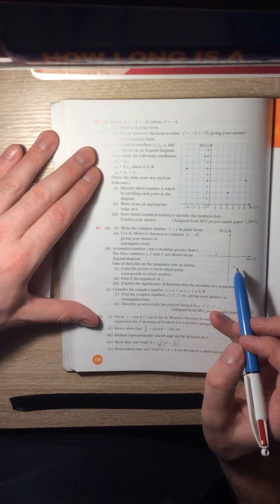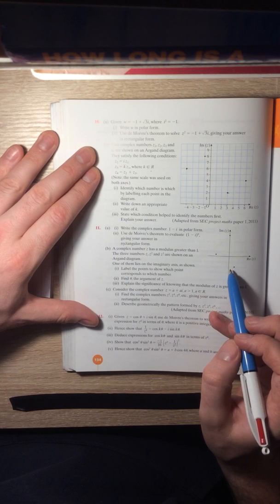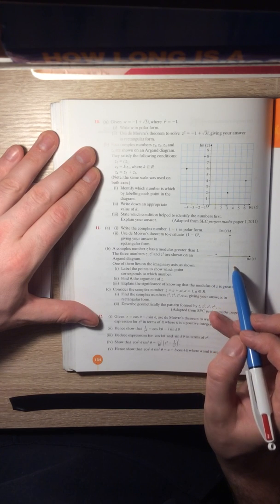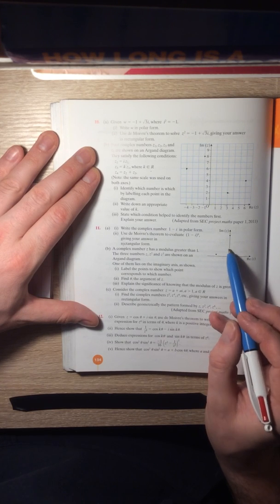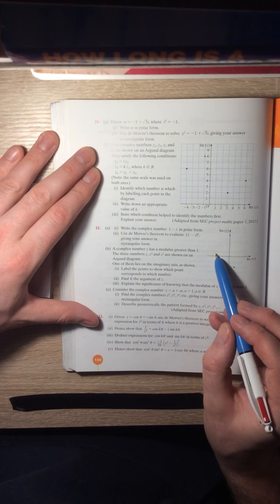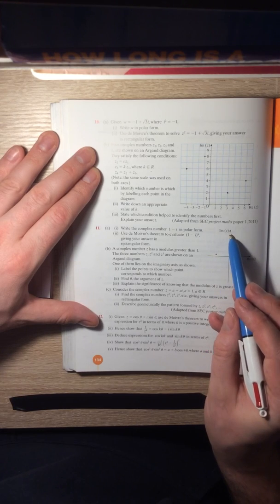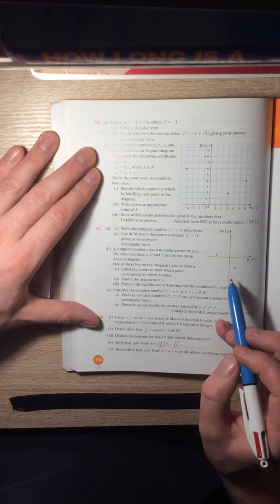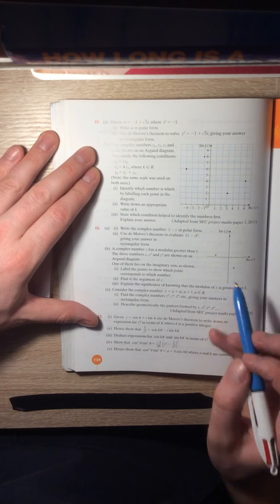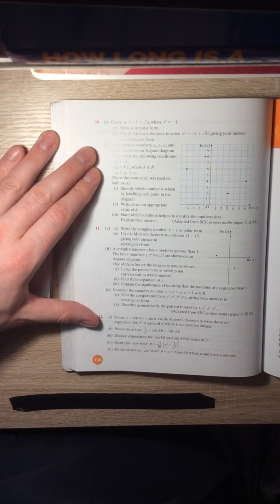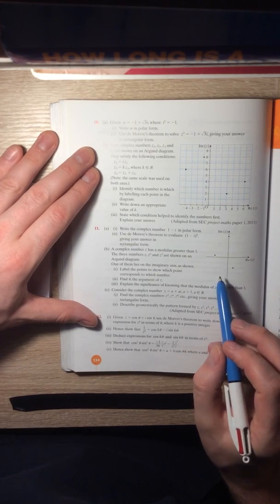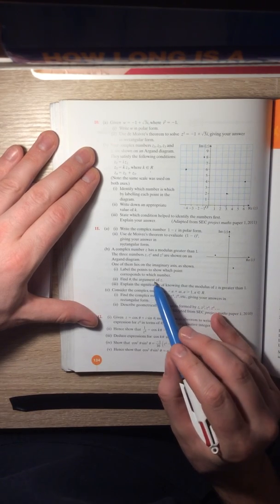So the shortest distance to the origin is, I would say, probably this one here. So that's z. When you square it, you get z squared, and when you cube it, you get z cubed. Now, I think it was a clearer diagram, to be honest, in the exam papers that this is taken from. But anyway, label the points to show which one corresponds.